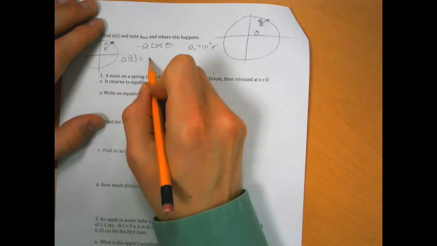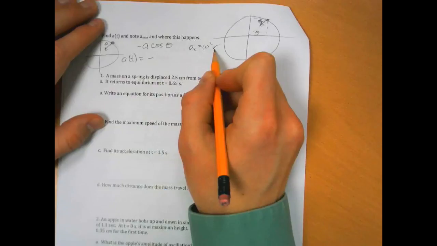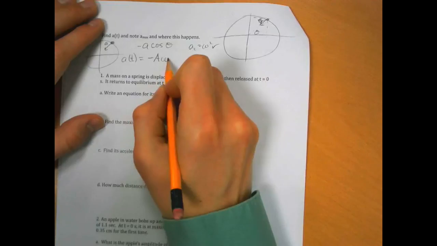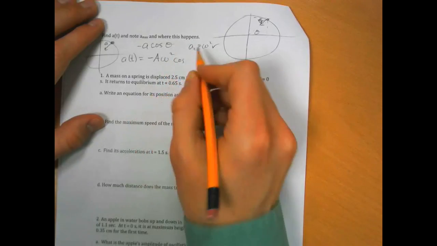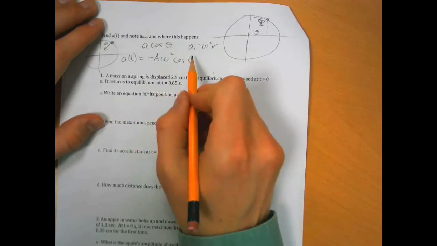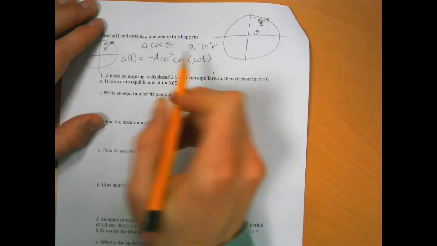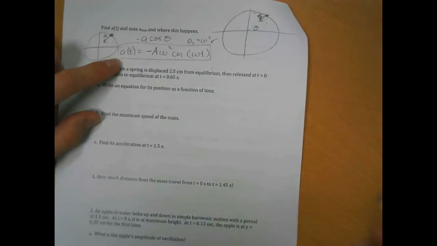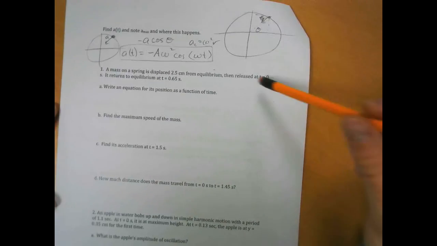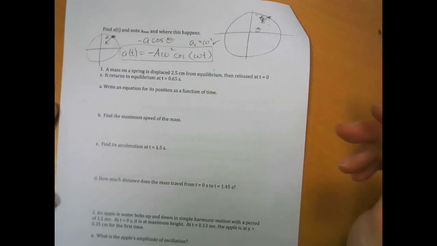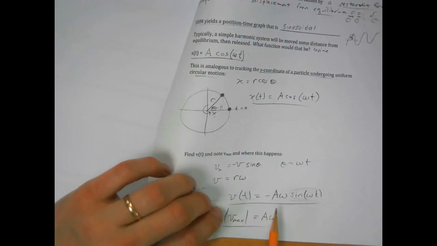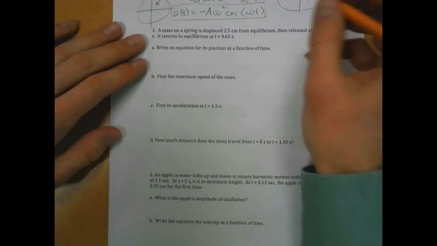Acceleration as a function of time is negative. Remember, for simple harmonic motion, radius is replaced with amplitude, omega squared, cosine, and as we have done before, we know our theta is equal to omega t. So that is an equation we can write for the acceleration as a function of time for our simple harmonic motion. And again, for those of you who have taken calculus, if you take a time derivative of our velocity function, you get the acceleration function.